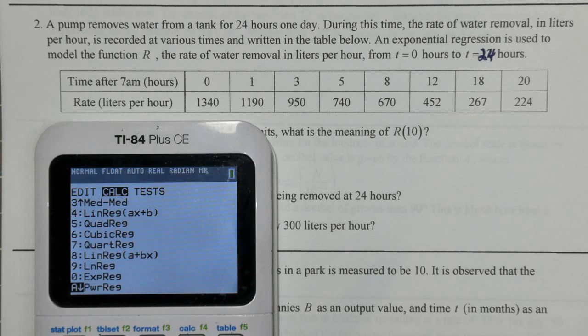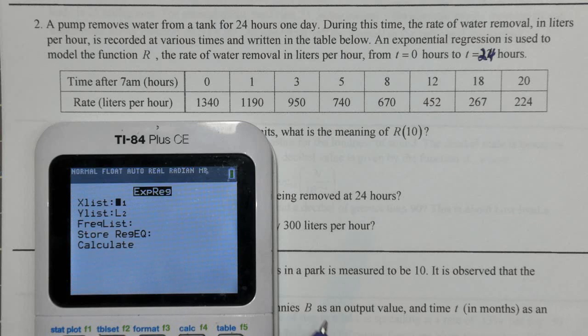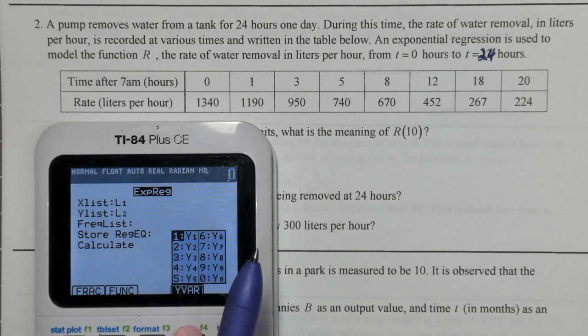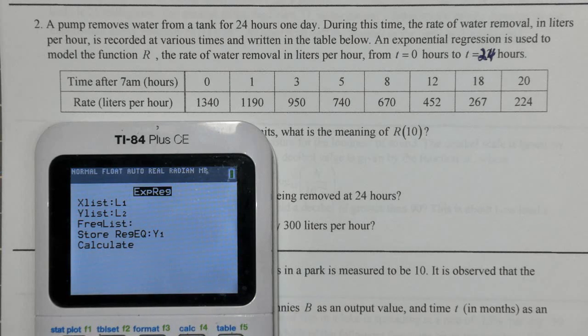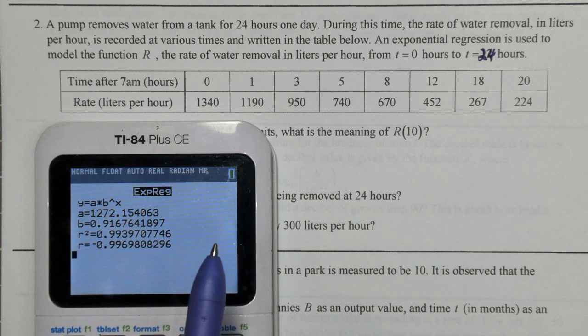I'm scrolling now if you want to see what else is here. There's several other options. Now that I know it's at 0, I'm just going to hit the number 0 from now on for exponential regression. I'm going to store that in for y1. That's under F4. And that's a nice close to 1 number as well.